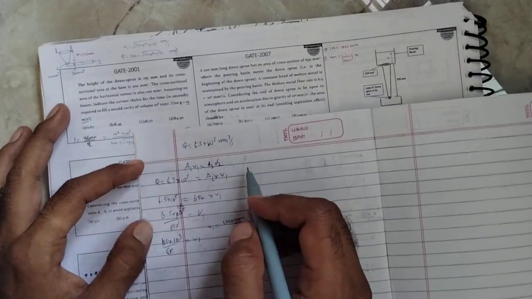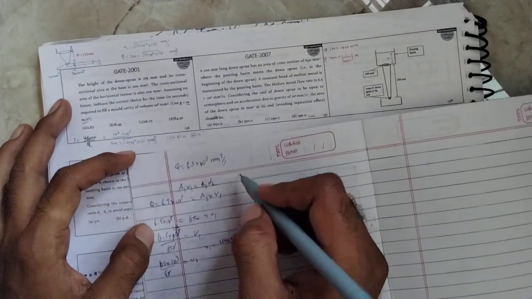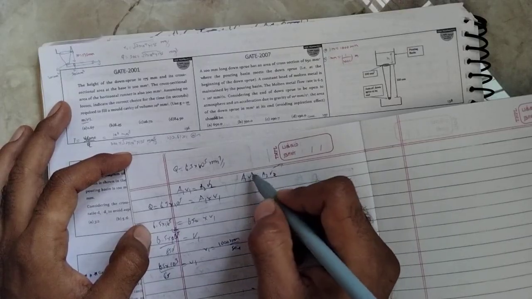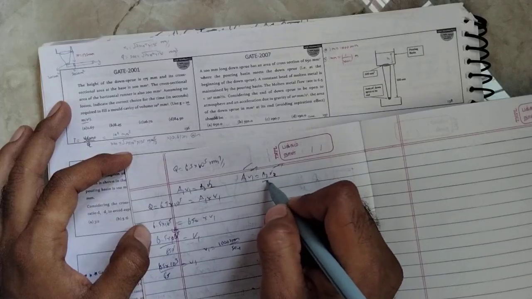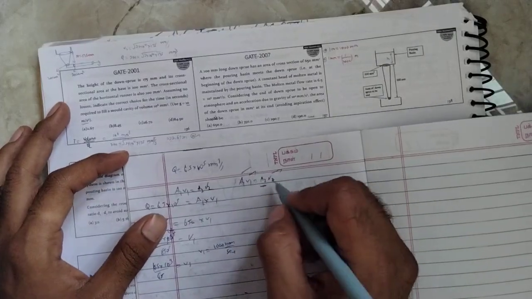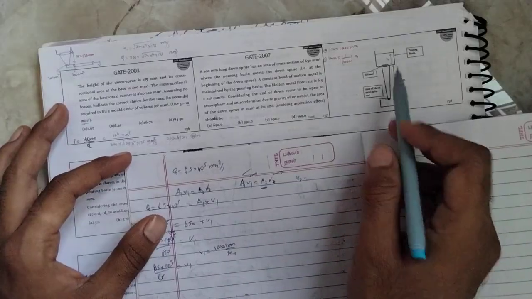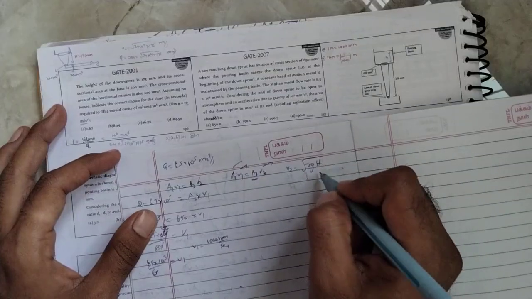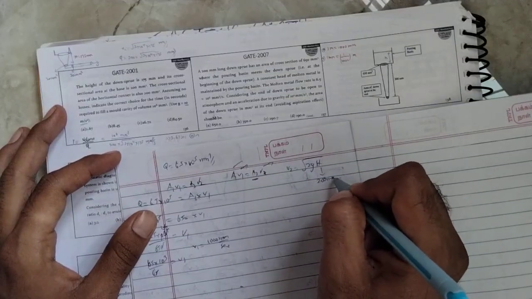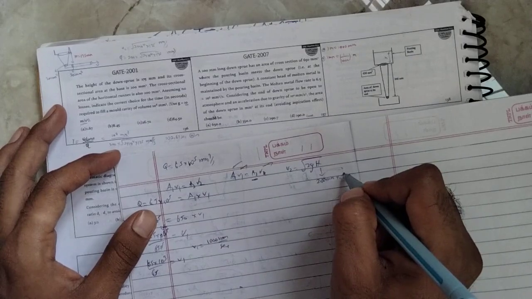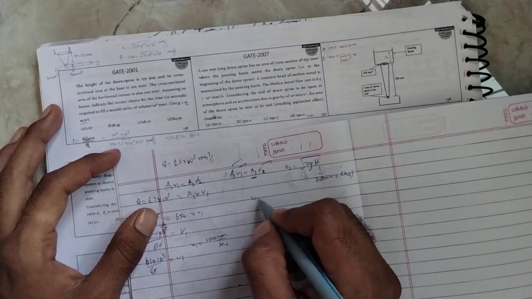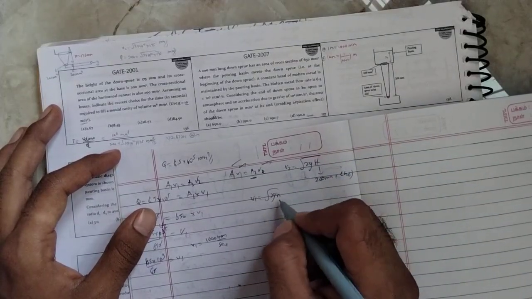So A1 V1 equals A2 V2. We don't know V2 or A2, so how can we find V2? V2 equals root of 2g into H, where H is 200 mm plus the pouring basin height. How do we find that? V1 equals root of 2gH, where H is the pouring height.